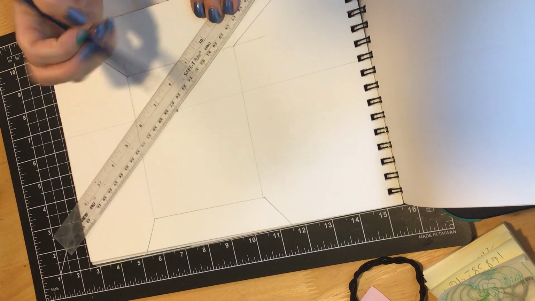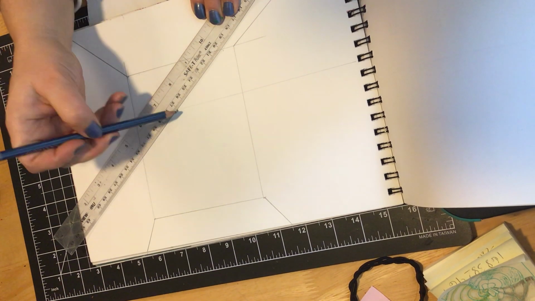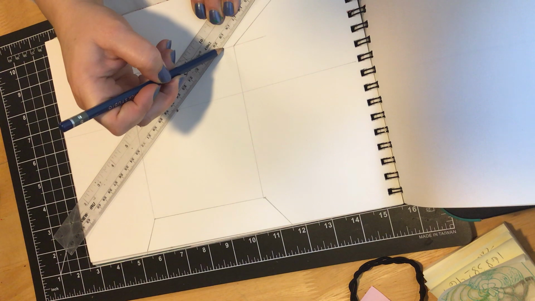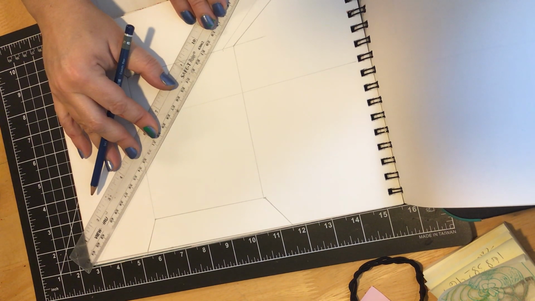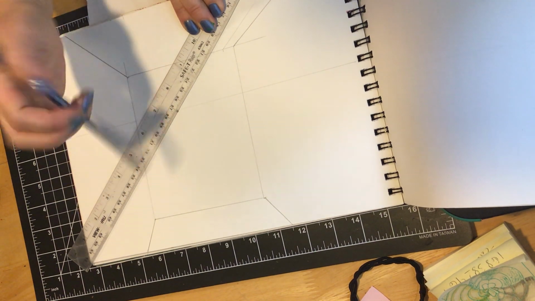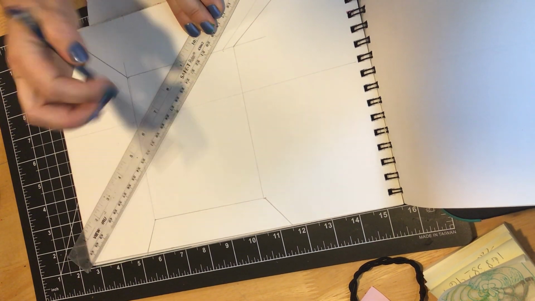And each one of those little points that I made, I could use my ruler and match them up with that and bring it out to the edge. So every single time I do that, I want to make sure that my ruler is with the vanishing point and the point that I'm trying to go through.